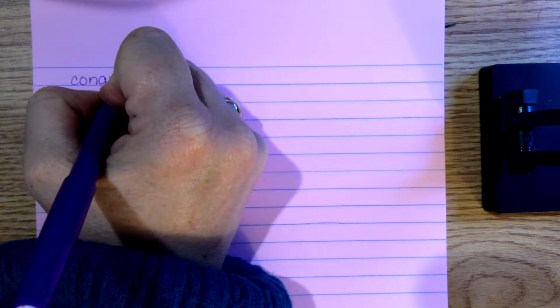All right, it's time to talk about types of triangles. Once again, I have some vocabulary for you, and we're going to start with the word congruent. Congruent means something that is the same size or the same shape. Congruent means same size, same shape.